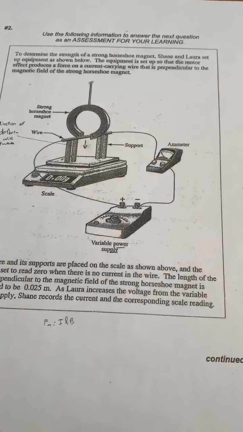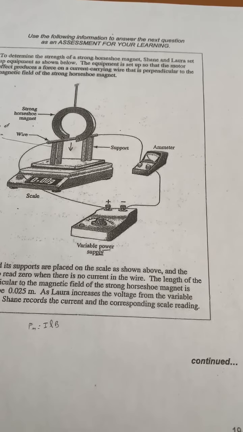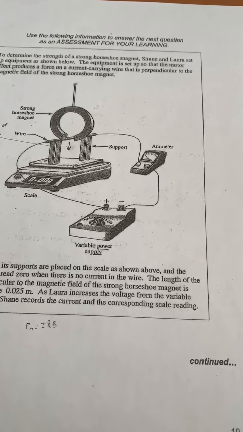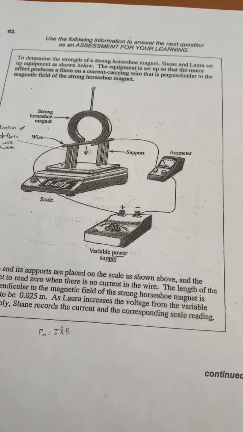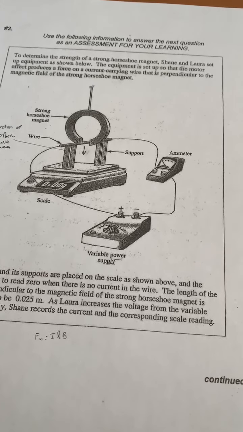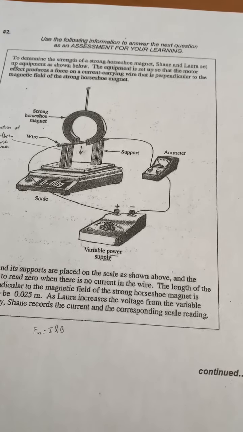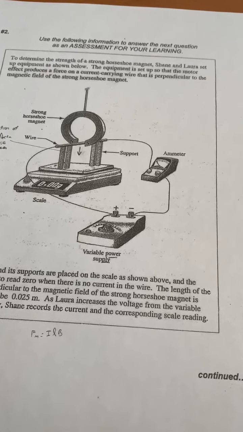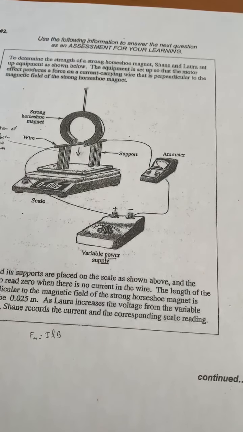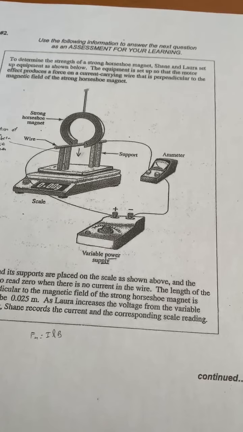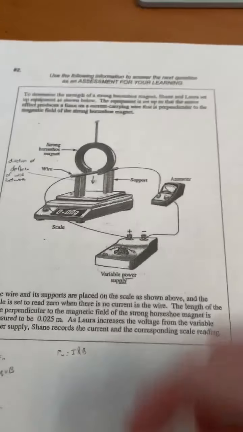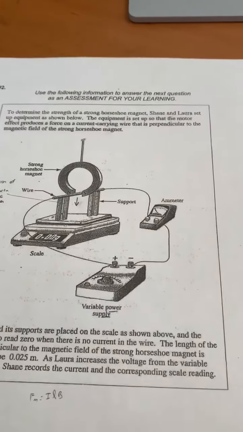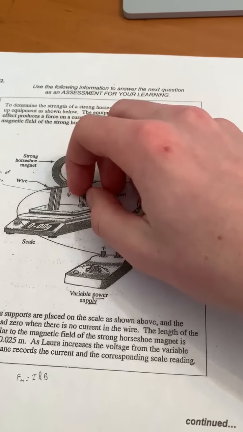So for this question, we're dealing with the electron flow through a wire that's affected by a horseshoe magnet that's producing a magnetic field. If we're determining the way the wire is deflected by the horseshoe magnet, we're going to have to use our left hand because it's an electron flow. We know the electrons are flowing this way, and the horseshoe magnet's field is flowing from north to south.